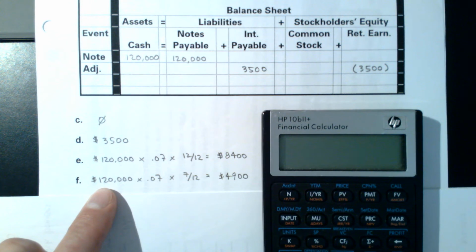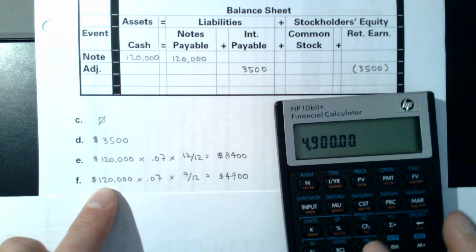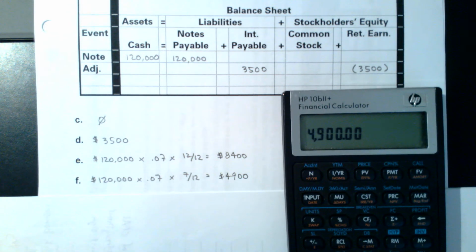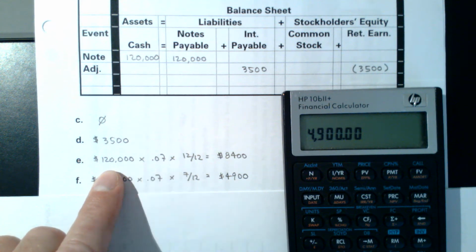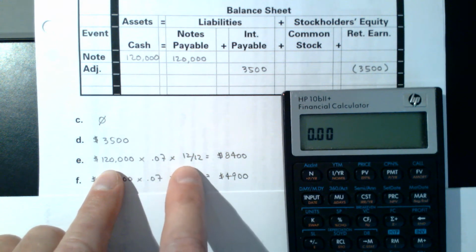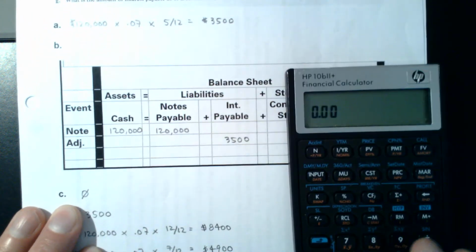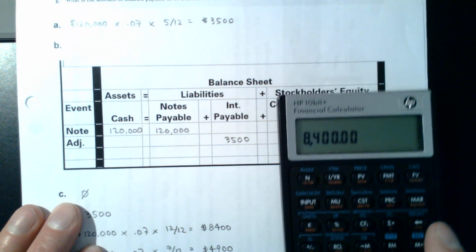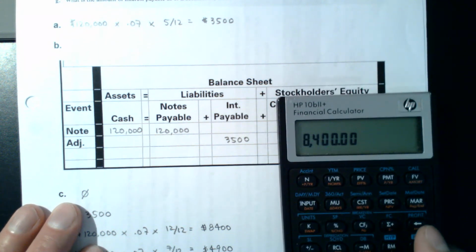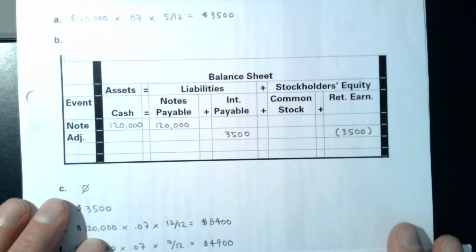The way that works in my calculator, you don't even have to write anything down. 120,000 times 0.07 times 7 divided by 12 equals $4,900. So I could check my math here and say, what is the interest for the entire note? Well, it's 120,000 times 0.07 times 12 over 12 for a whole year. So I can double check my accrual by saying, what is 3,500 plus 4,900? Well, it equals the 8,400 that I know that I owe for the entire note. So I can double check myself that way.